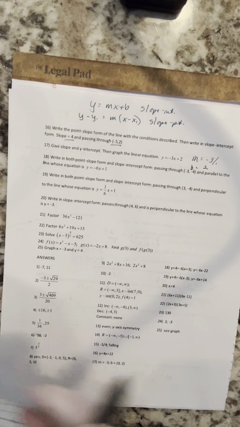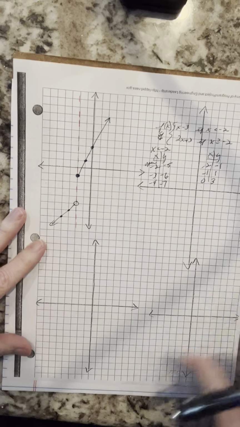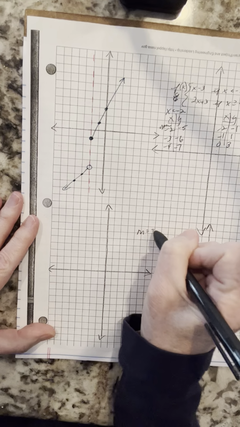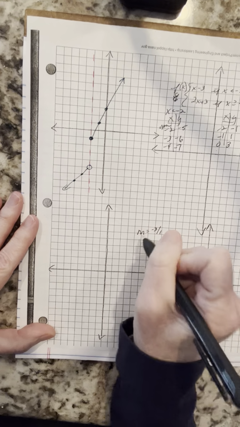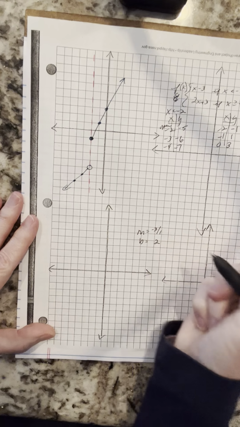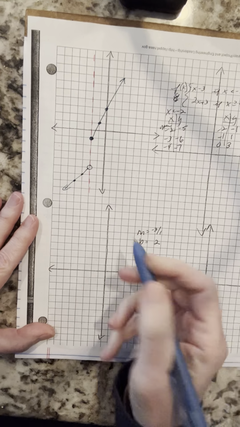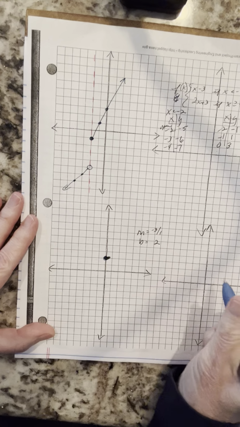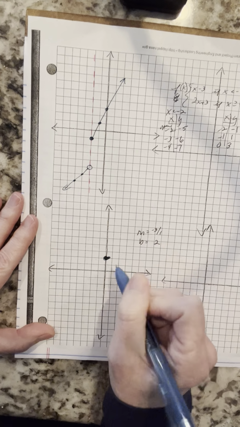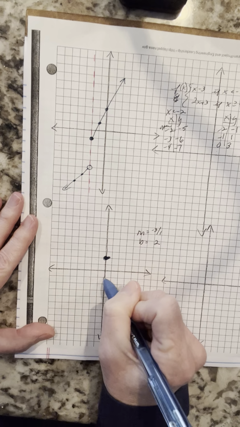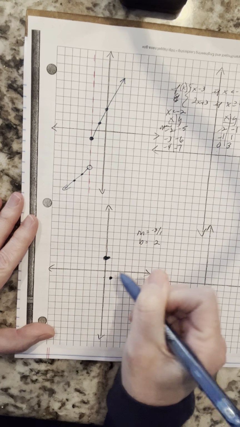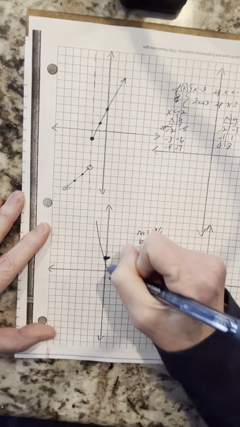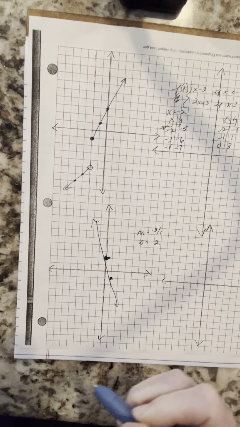Okie doke, let's graph it. Here we have slope is -3/1, rise over run. Y-intercept is 2. So let's start with the y-intercept on the y-axis, go to 2. And then from there, we're going to go down 3 and over 1. From here, down 3 and over 1. It's a -3 and a +1. Sketch that in and we're good to go. There we go.